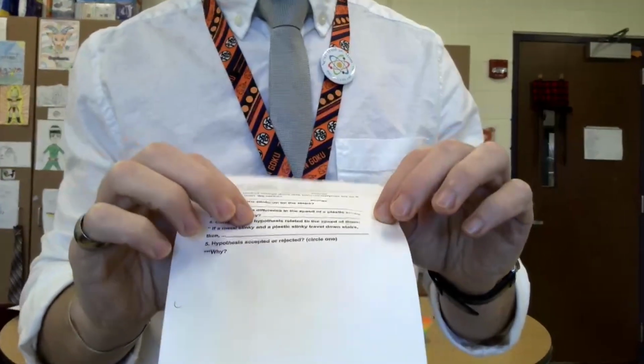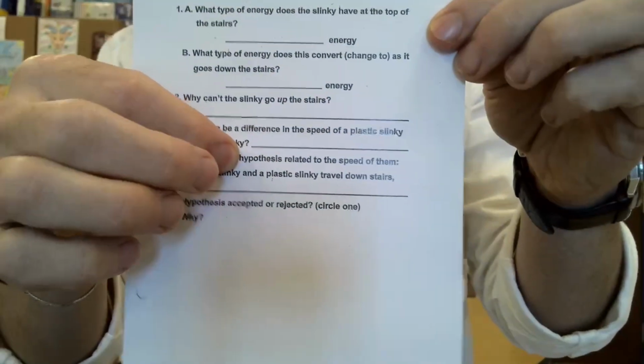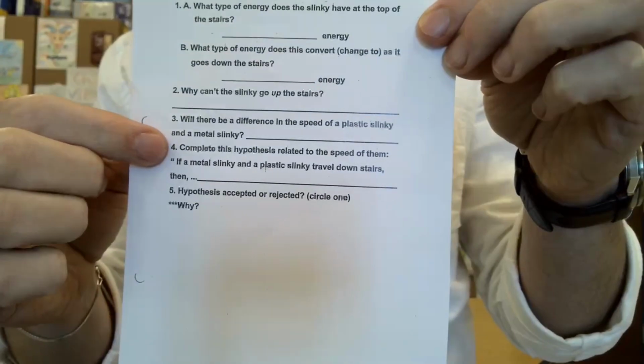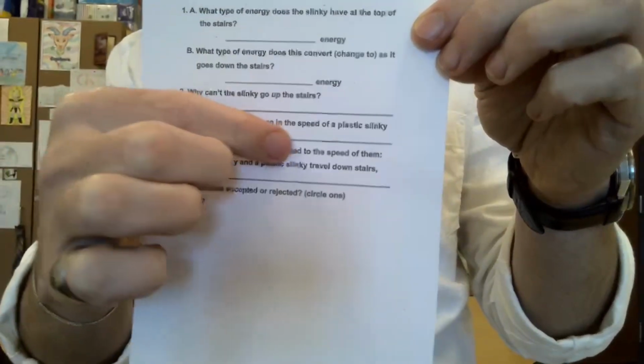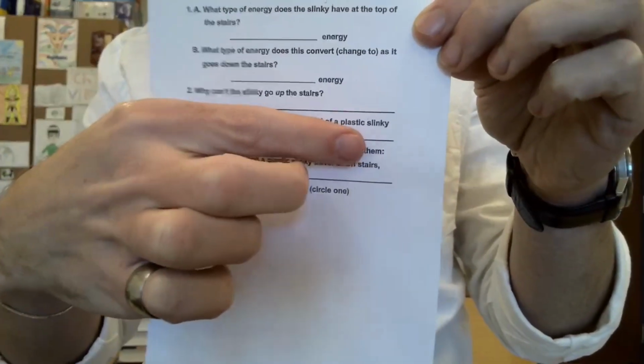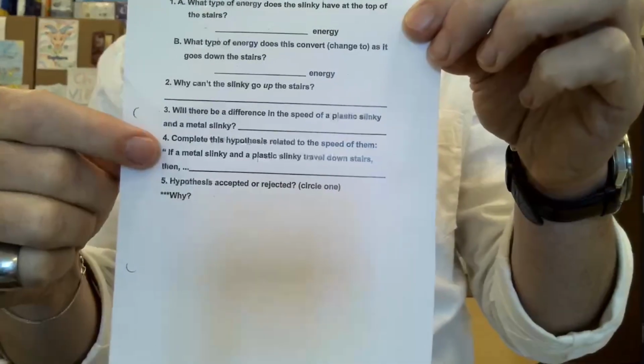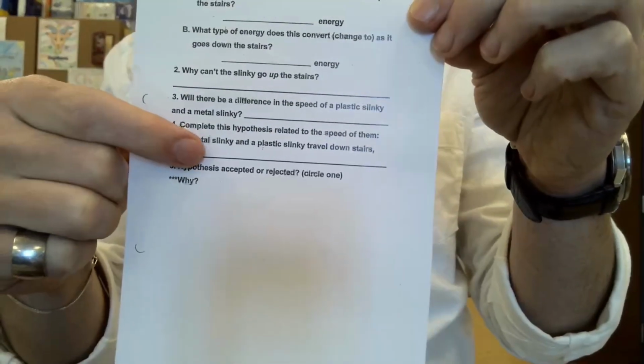We're going to experiment whether a plastic slinky or a metal slinky will travel faster down the stairs. You have to complete this hypothesis on which one you think will be faster before we test. So, number 4, complete this hypothesis related to the speed of them, meaning the slinkies. And it gives you the first half of the hypothesis. You have to fill in the second half.